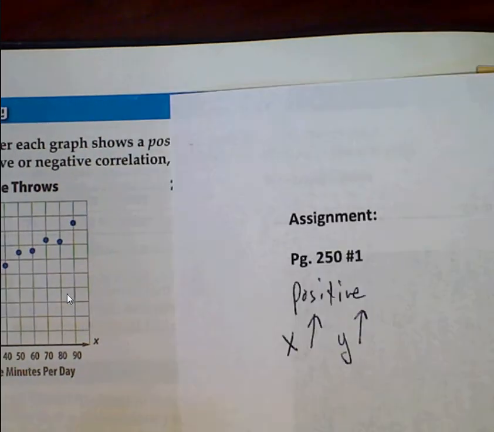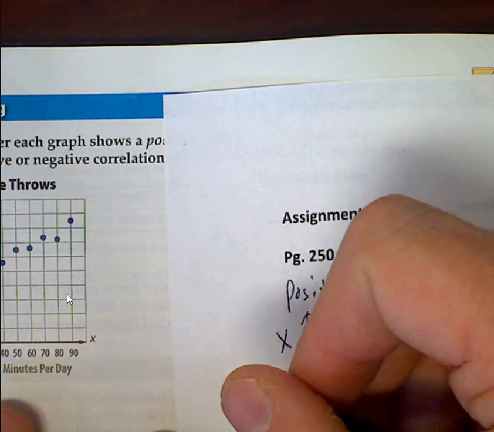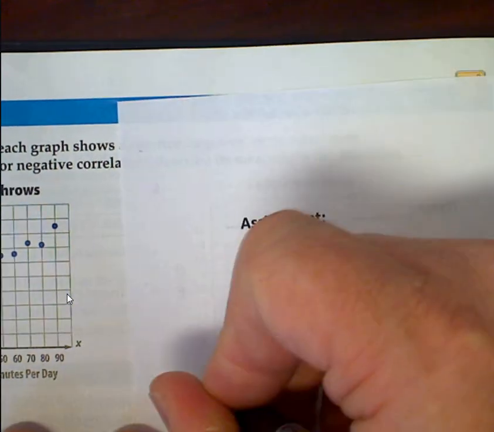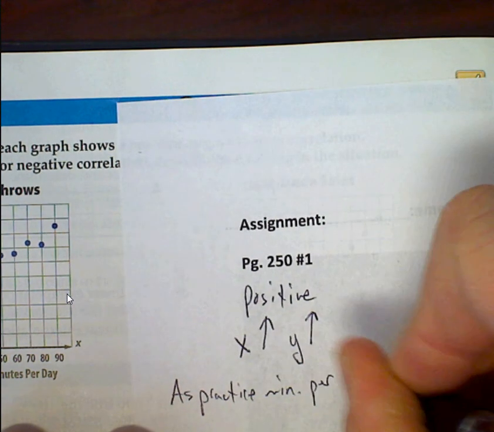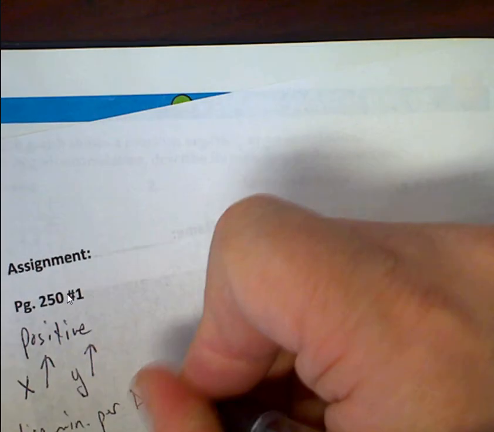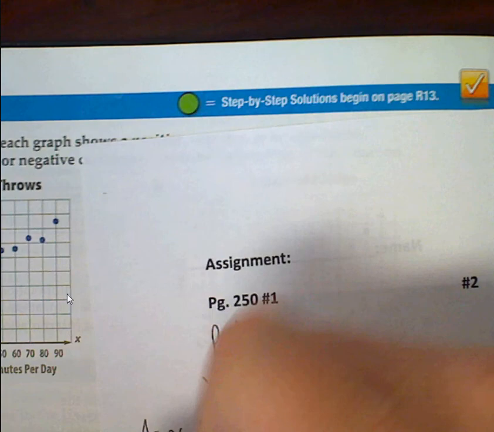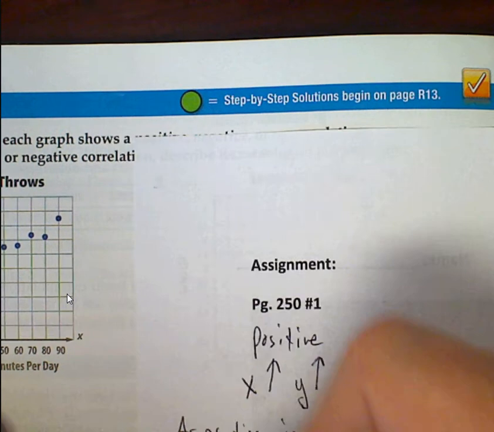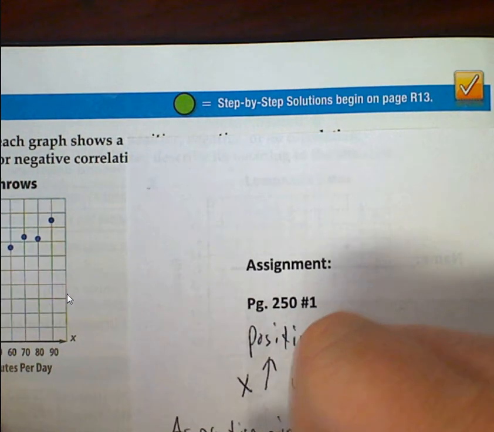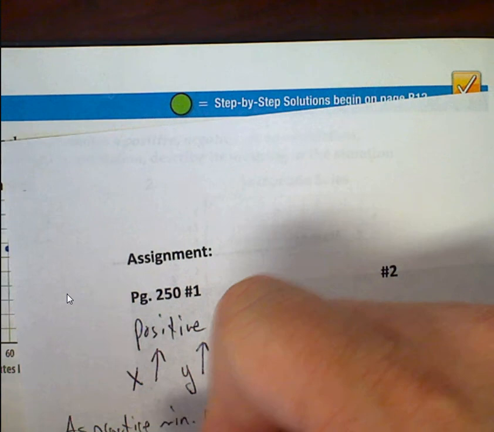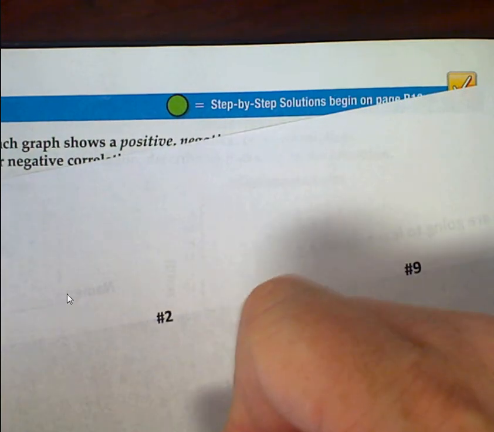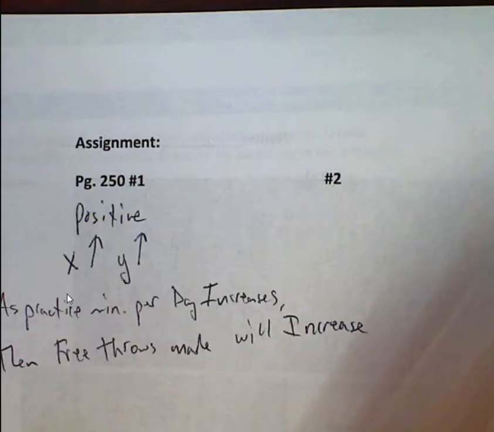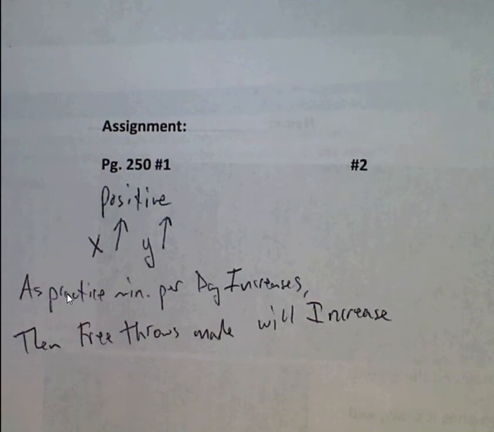My x values are practice minutes per day. So as practice minutes per day increases, then my free throws made will increase. So a positive correlation means that my x values will increase and my y values will increase.